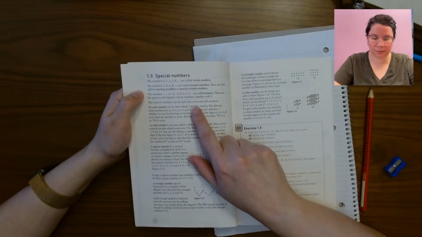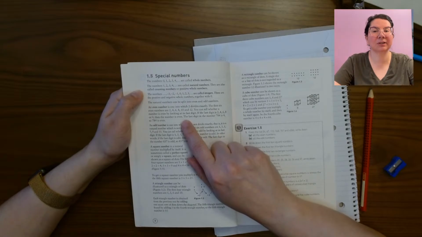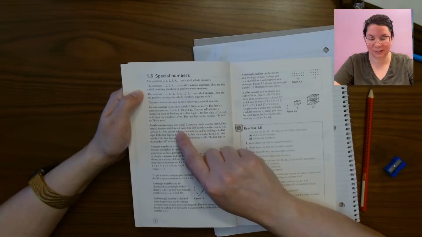The natural numbers can be split into even and odd numbers. An even number is one into which 2 divides exactly. The first 6 even numbers are 2, 4, 6, 8, 10, and 12. You can tell whether a number is even by looking at its last digit. If the last digit is 2, 4, 6, 8, or 0, then the number is even. The last digit in the number 784 is 4, so 784 is even.